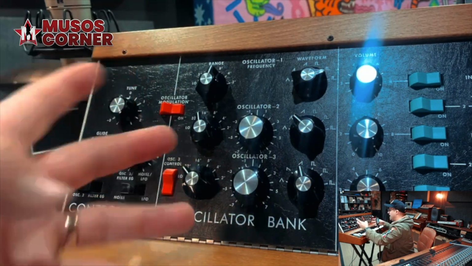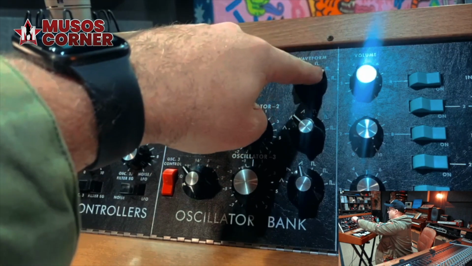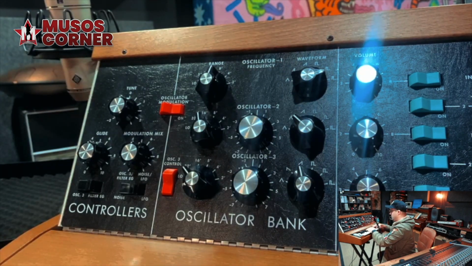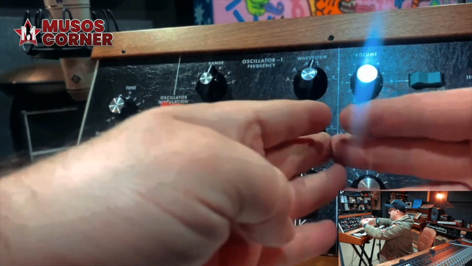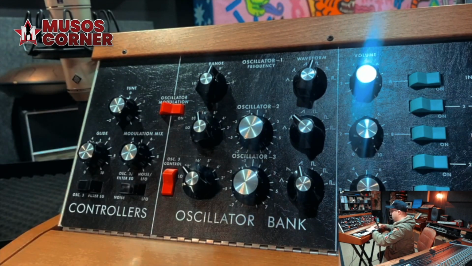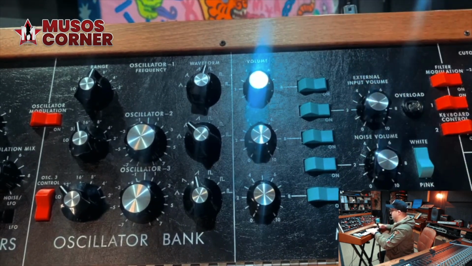So that's a really nasally sound with this shark fin and the narrow pulse width. And then to make it less nasally, I'll make that pulse width wider. Really, really crazy stuff. Then we add in lots of distortion.